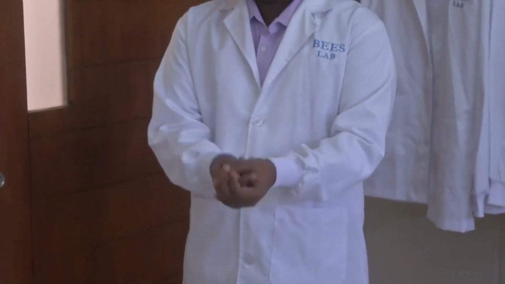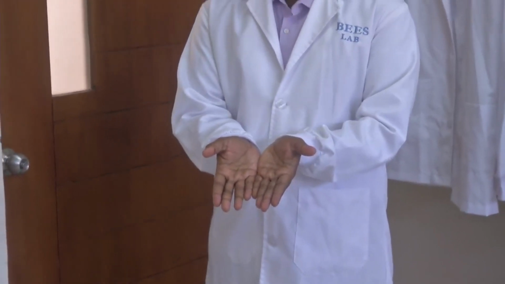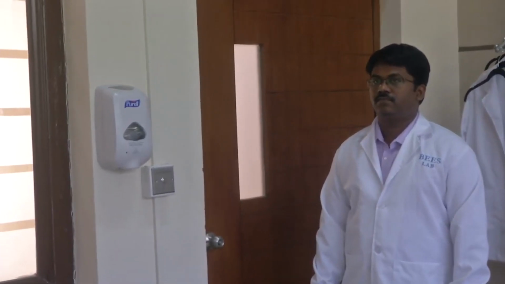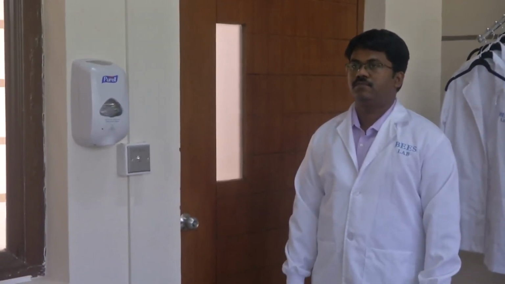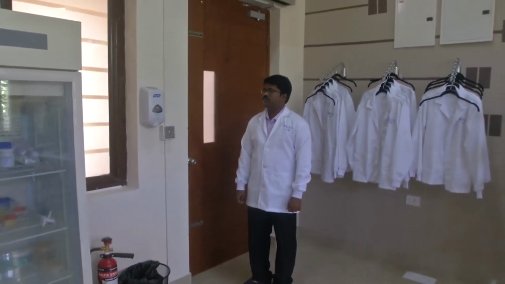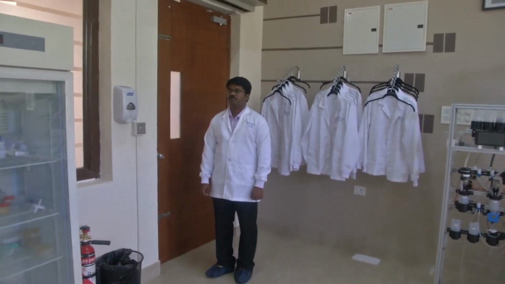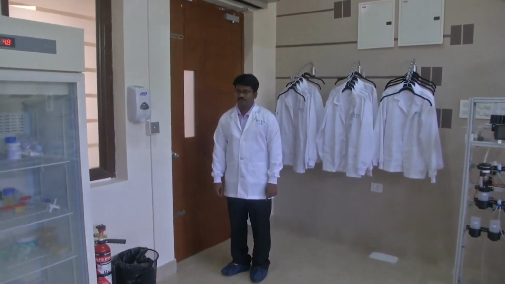Also, even before you leave this laboratory, always use the sanitizer. In the coming modules, you will understand how you will be doing the cell and tissue culture and you will be dealing with these sensors, and once you start working with them, your hands get contaminated. Just to prevent them from harming yourself and prevent you from any sort of disease, you always use the sanitizer, protect your hands and then move out of the lab.